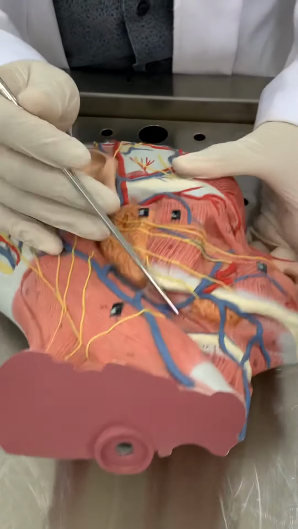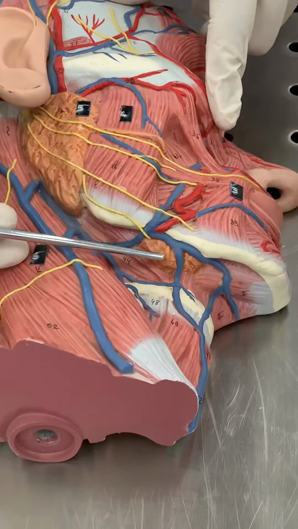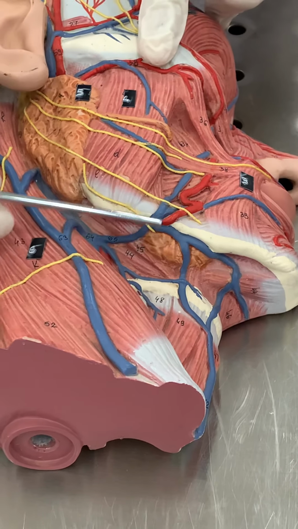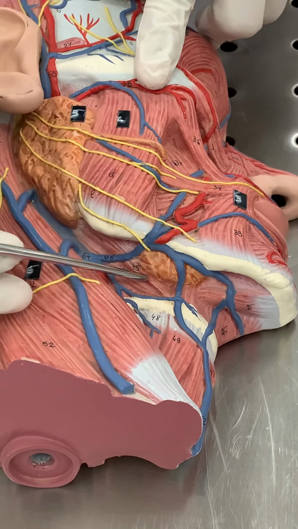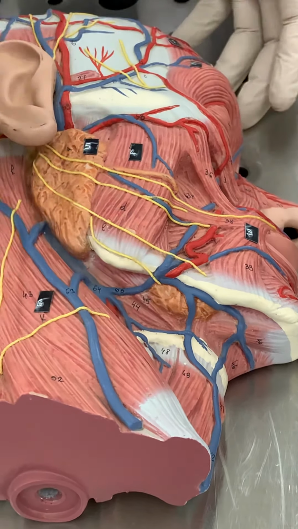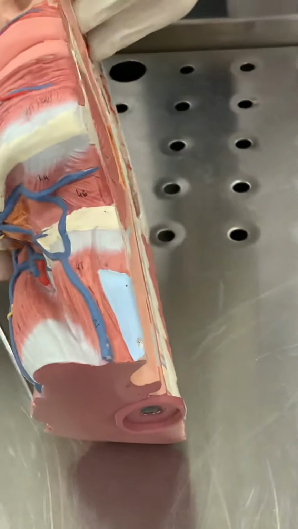Next is the submandibular gland. What you are seeing here, this one is the submandibular gland, the submandibular salivary gland. This submandibular salivary gland is present below the mandible. That's why it is called a submandibular salivary gland.